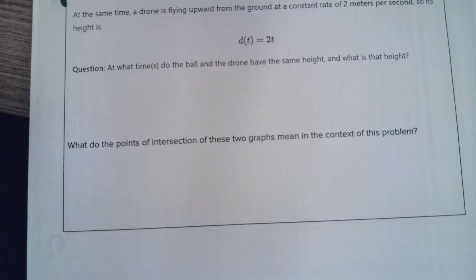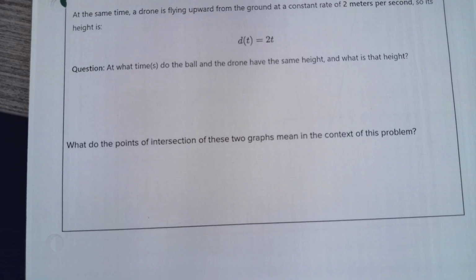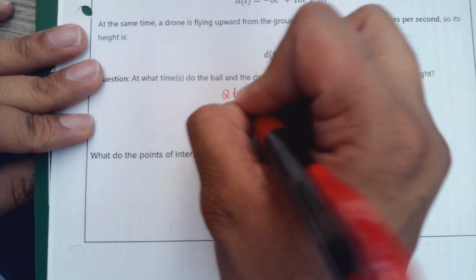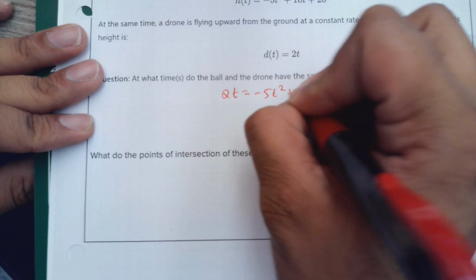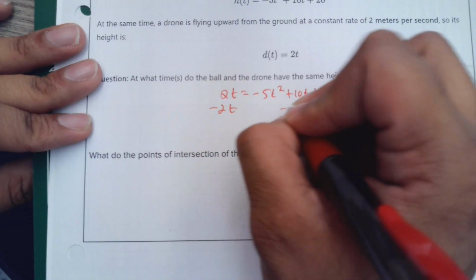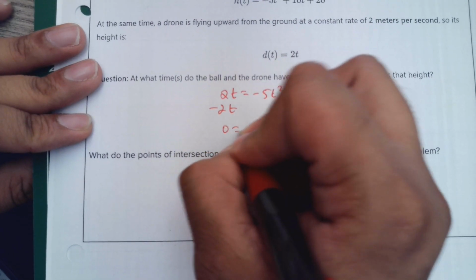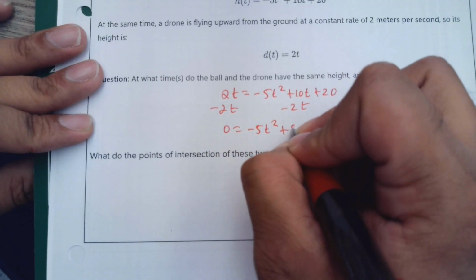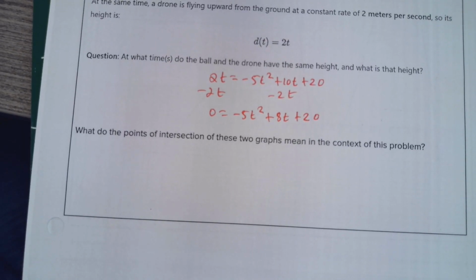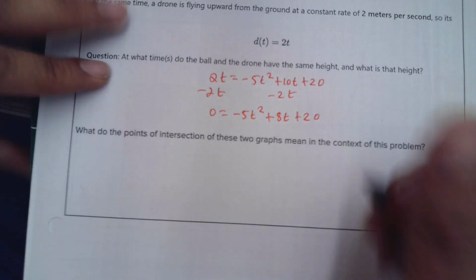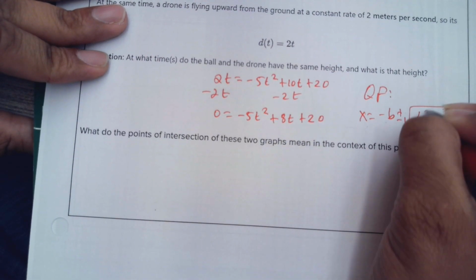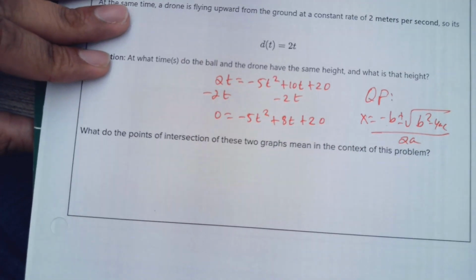Question number 8. At what times do the ball and the drone have the same height? That means you're trying to find where these two equations intersect. So set them equal to each other: 2t equals -5t squared plus 10t plus 20. Now it's already in standard form, so get one side equal to 0. I don't know if there are factors of -100 that get you 8, so you might have to use the quadratic formula: x equals -b plus or minus the square root of b squared minus 4ac, all over 2a.